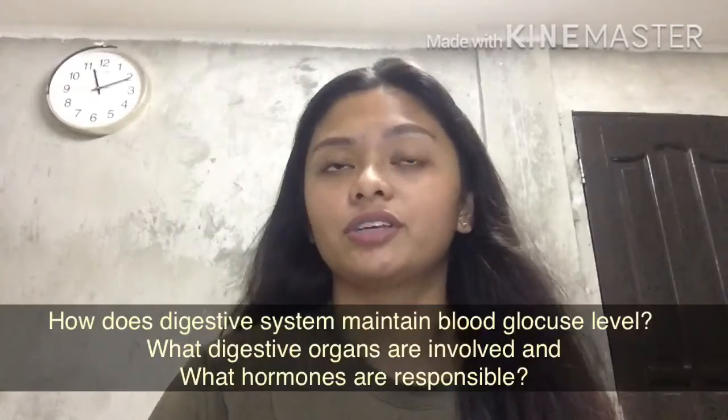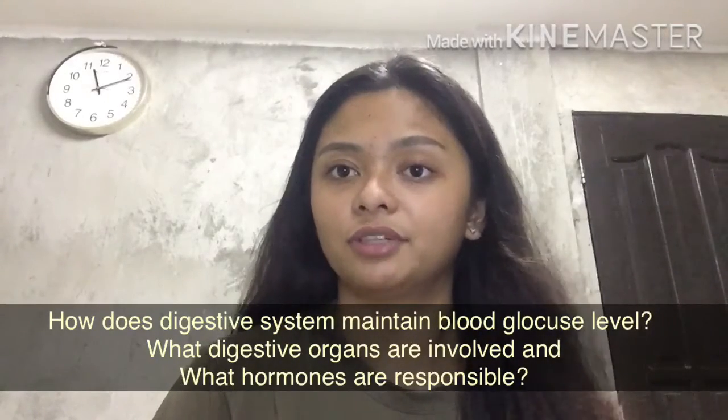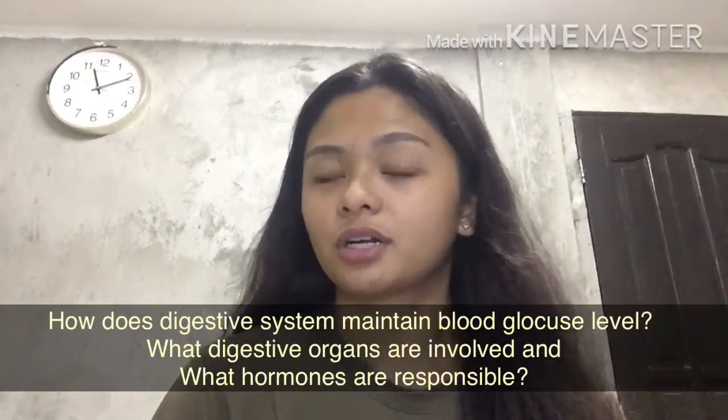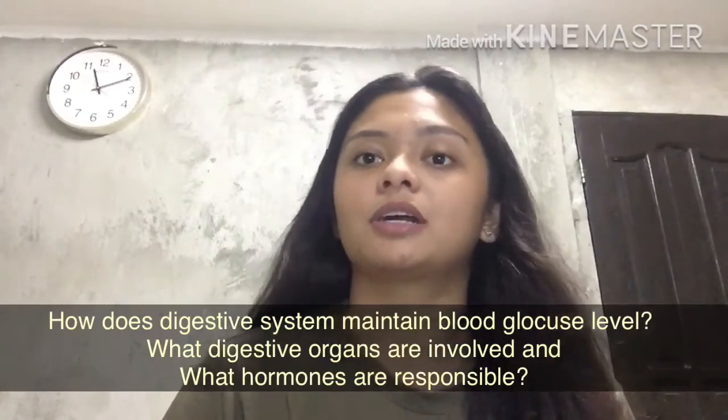How does the digestive system maintain blood glucose level, what digestive organs are involved, and what hormones are responsible? The pancreas contains exocrine cells that secrete digestive enzymes into the small intestine, and clusters of endocrine cells called islets. The islets secrete the hormones insulin and glucagon, which regulate blood glucose level.